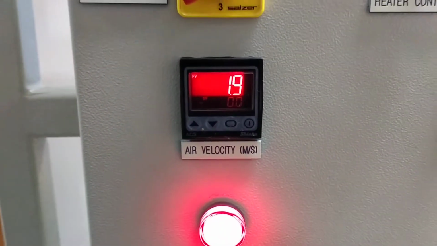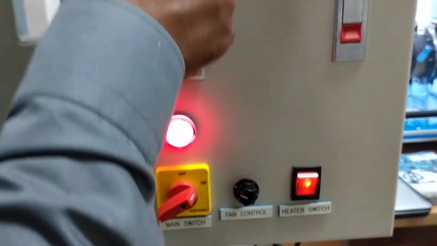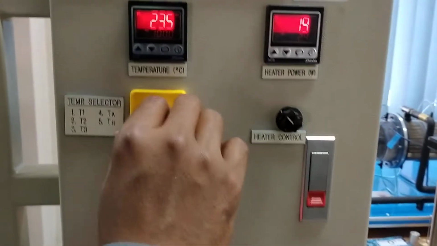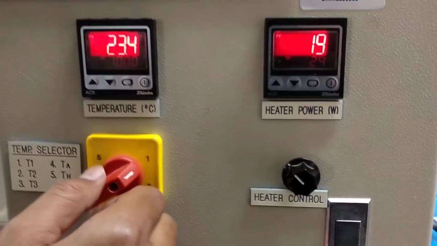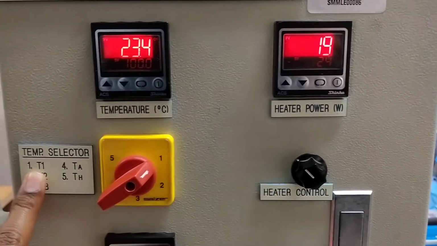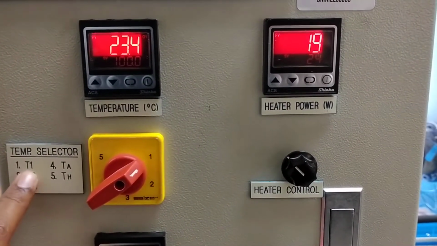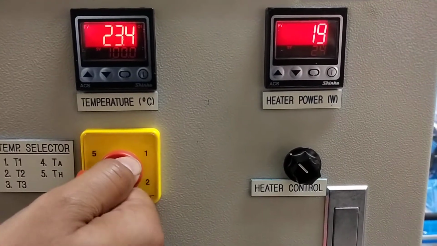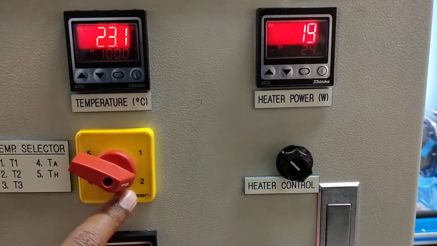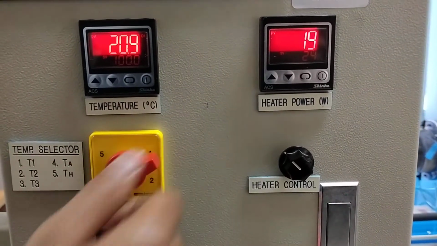That's the maximum, 1.9 or 2 meter per second. And this one is a temperature selector. Right now it's T1. T1 is the first temperature along the fins. So this one is T2, the second temperature along the fins. T3, third temperature along the fins.